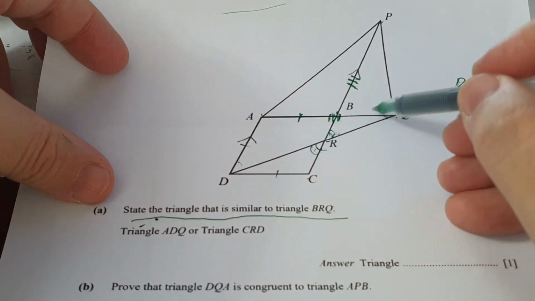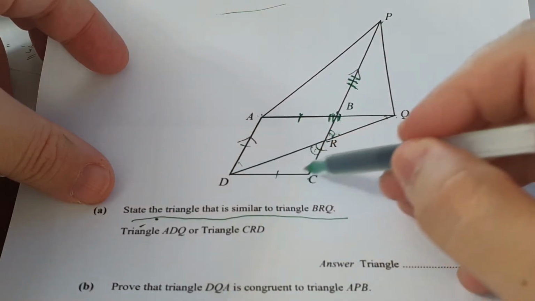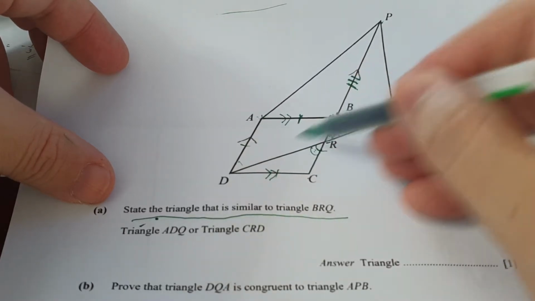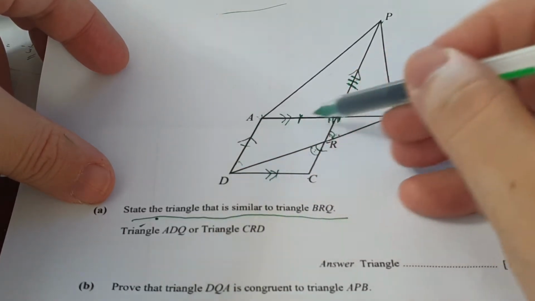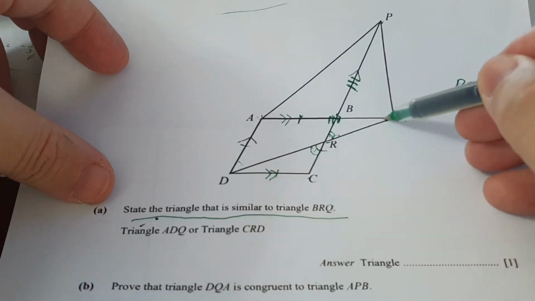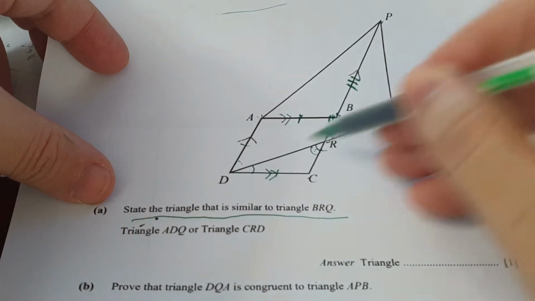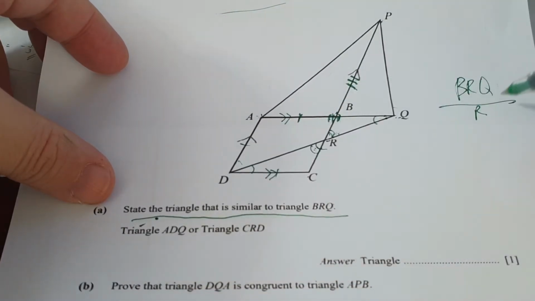Okay, and because this is a rhombus, this is parallel to this. Because they are parallel, using the Z, this one is equal to this one. That means Q and D are friends.